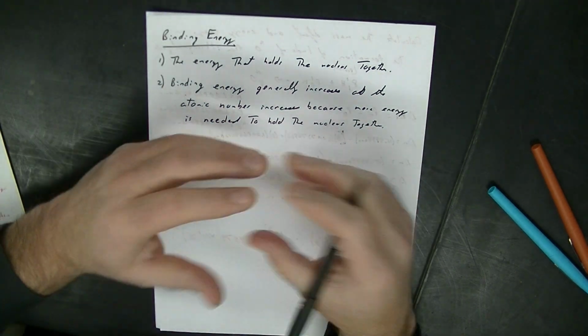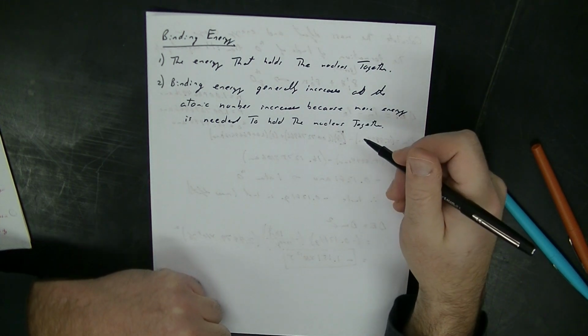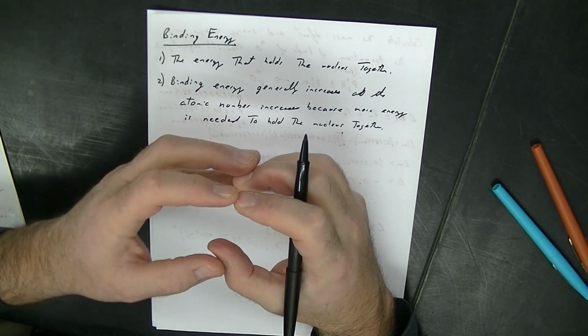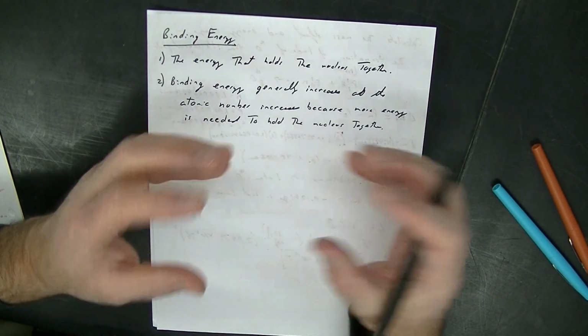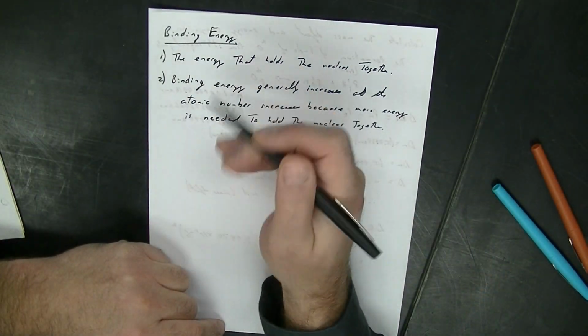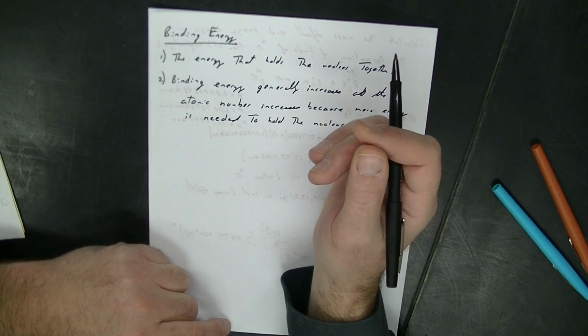Right? So the bigger the atom, the more protons and neutrons we have, the bigger the binding energy. All right? The more energy we need to hold that nucleus together. Now, eventually they get so big that they won't stay together. They'll immediately fall apart. All right? There is not enough energy to hold those nuclei together.